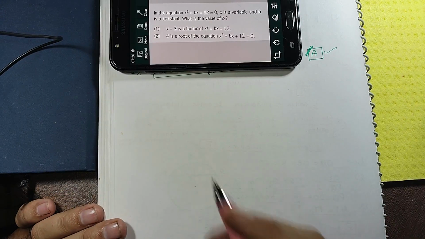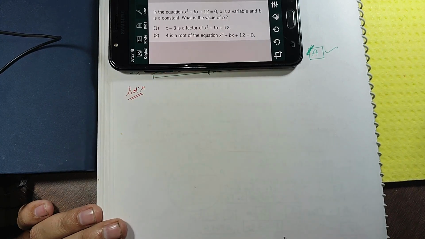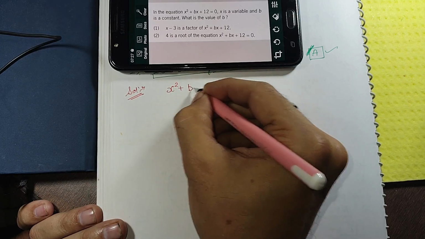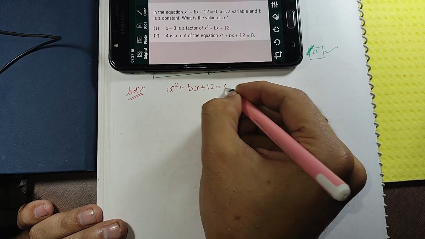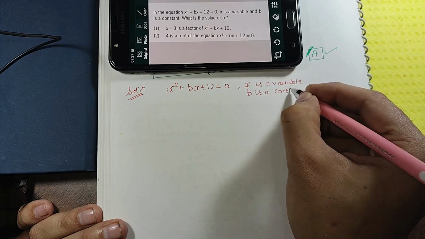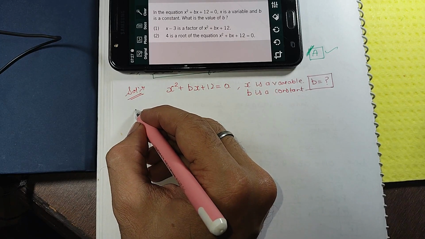In the equation x square plus bx plus 12 equal to 0, x is a variable and b is a constant. What is the value of b? So we have been given a quadratic equation, degree 2 equation, x square plus bx plus 12 equal to 0. And x is a variable and b is a constant. And we need to find the value of b. Right? Now, with this information, we will move to statement 1.